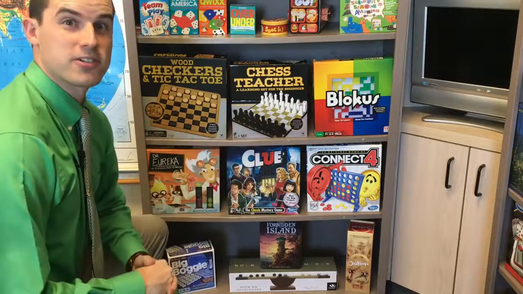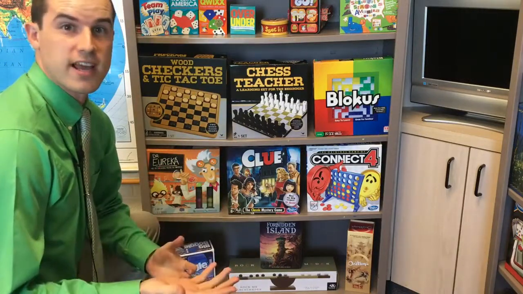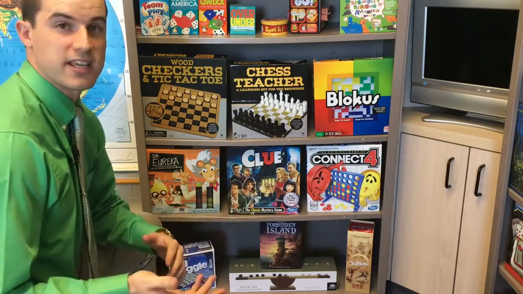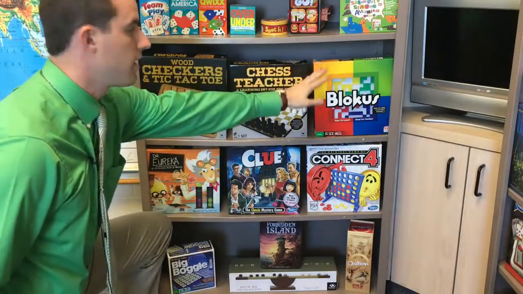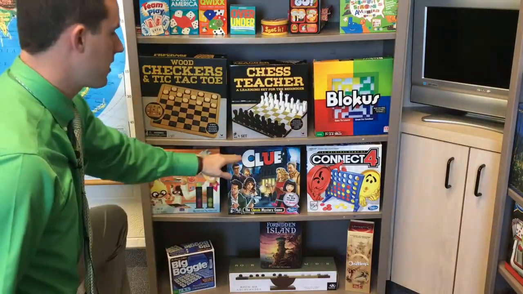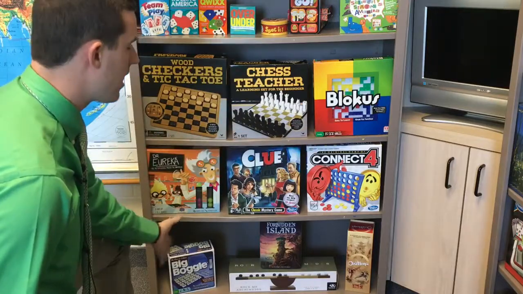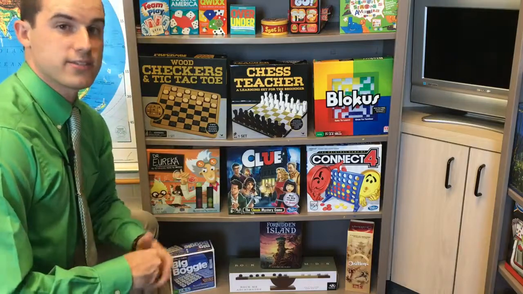Okay, first we're going to go over shelf number 1, which has some introductory games that kids might recognize from their own homes or from seeing at a store. So we have some different games here like chess and checkers, also Blokus, however you pronounce it. We have Dr. Eureka, Clue, Connect 4, Boggle. So these are some games that they might see and know the rules to already, so they can jump right in.